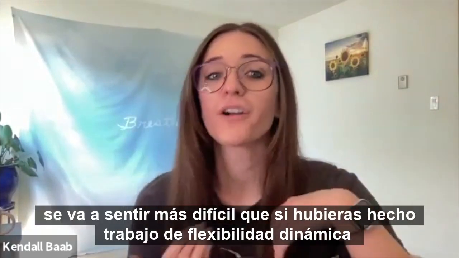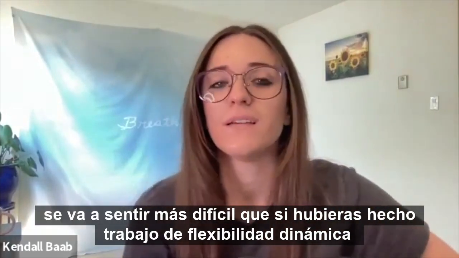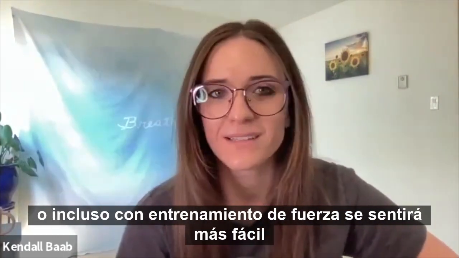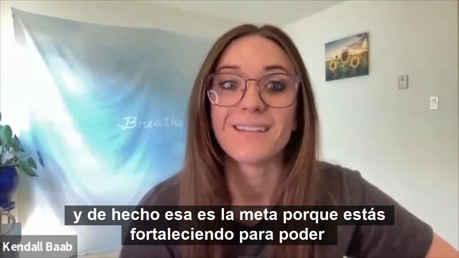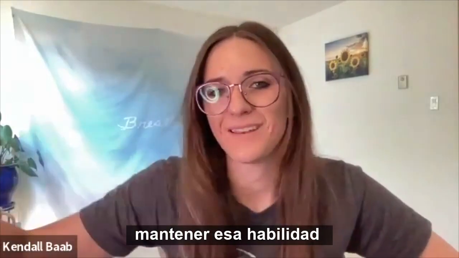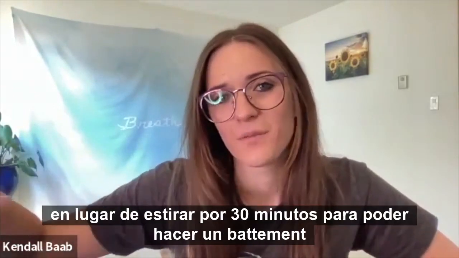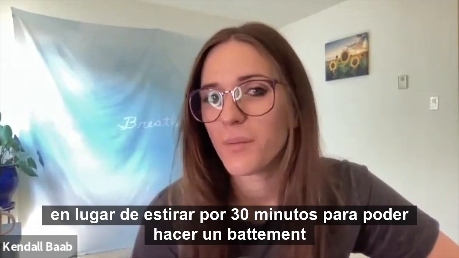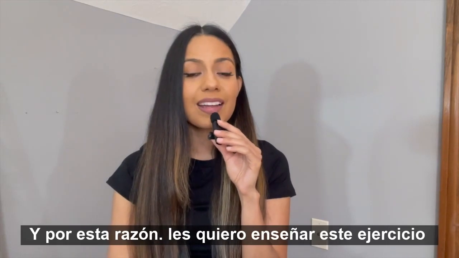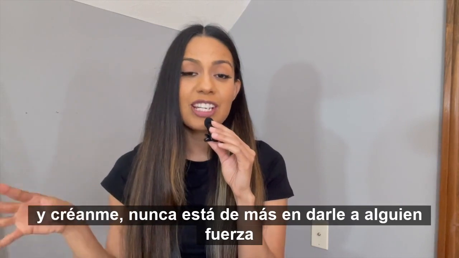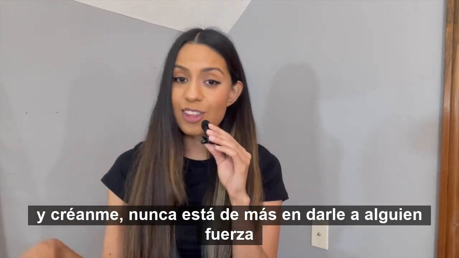It's going to feel harder for you to do it than if you had only done some dynamic flexibility work or even some strength training. It's going to feel way easier. And that is the goal, because you're actually strengthening to be able to maintain those skills for a longer period of time, rather than just having to stretch for 30 minutes in order to do a batma. It should not be like that. Yes, and this is why I'm showing you guys this next exercise. And believe me, you're never going to go wrong with getting stronger.